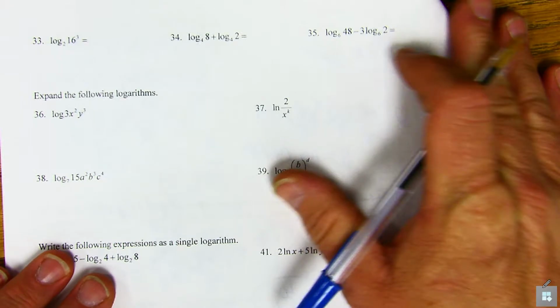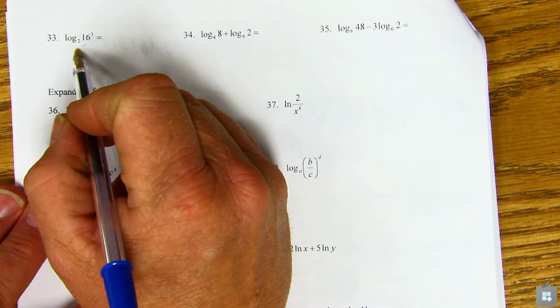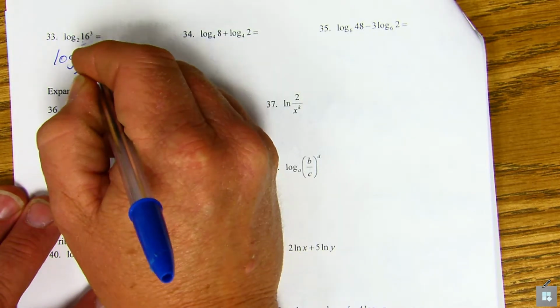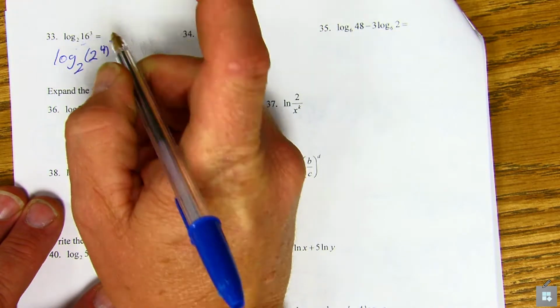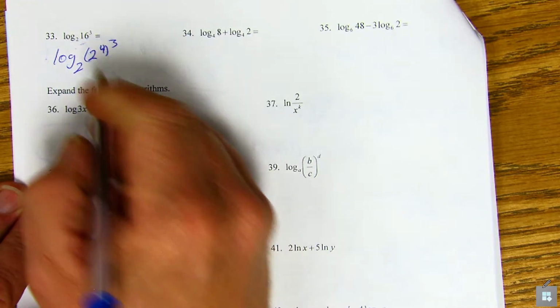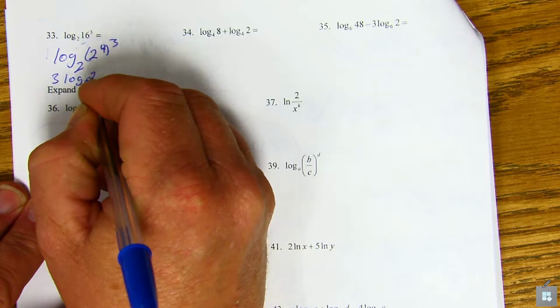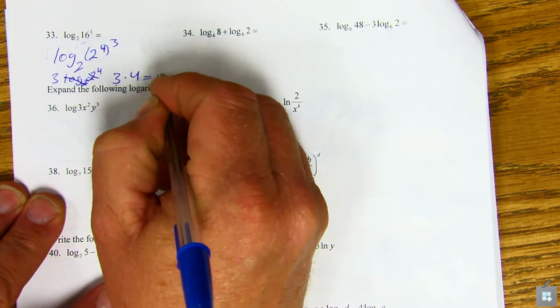Moving on. Number 33. Now, take a look. I want to write 16 with the base of 2. So I get 16 is the same thing as 2 to the 4th, but then that's to the 3rd. Two ways you can do it. You can either bring the 3 down in front and make it 3 times log base 2 of 2 to the 4th, which then would just be 3 times 4, which is 12.